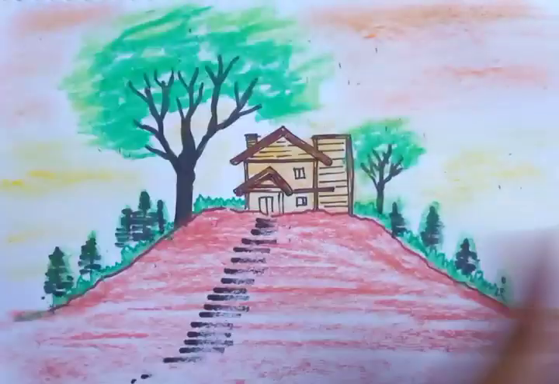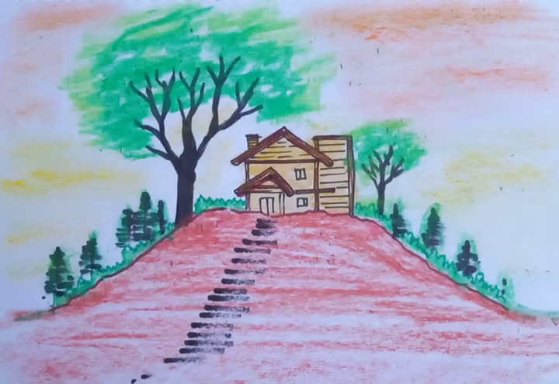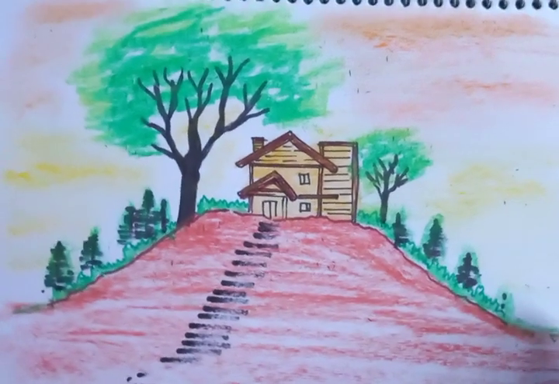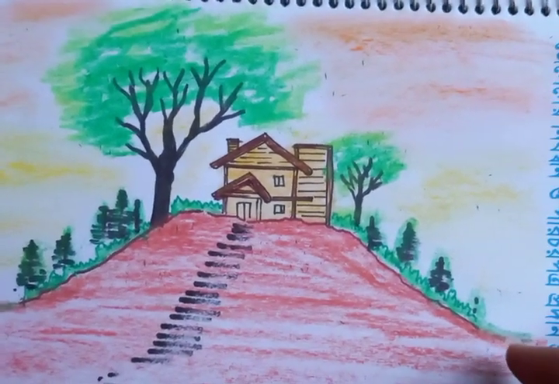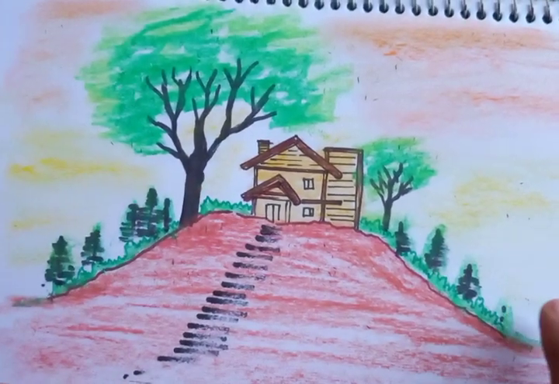So color variations, everything you can see looks like a simple painting, simple drawing, a nice house on a hilltop.